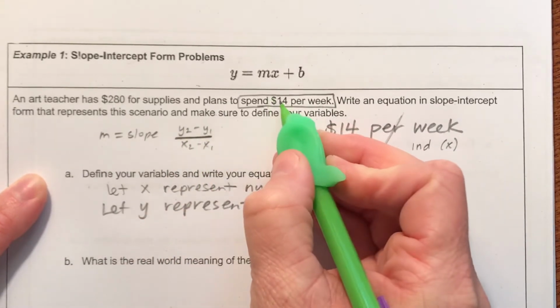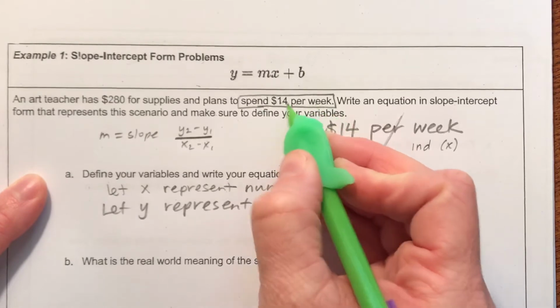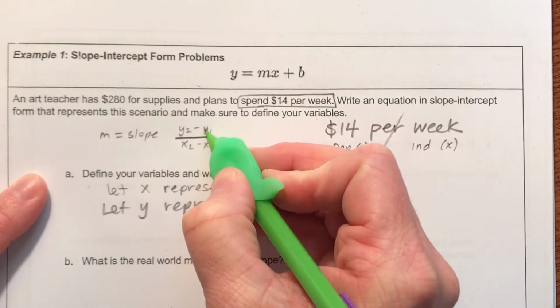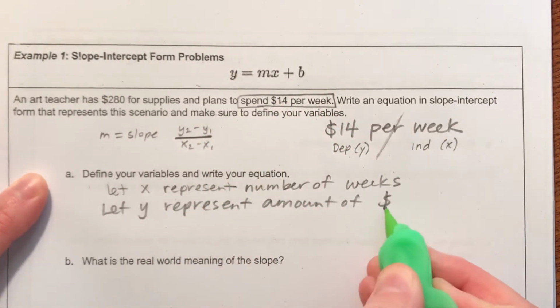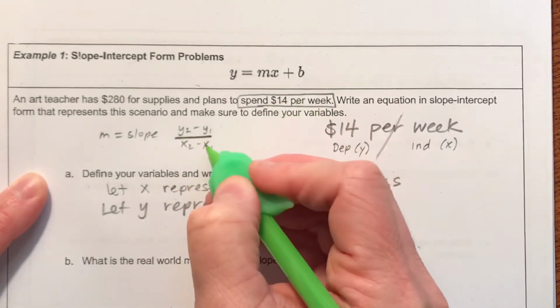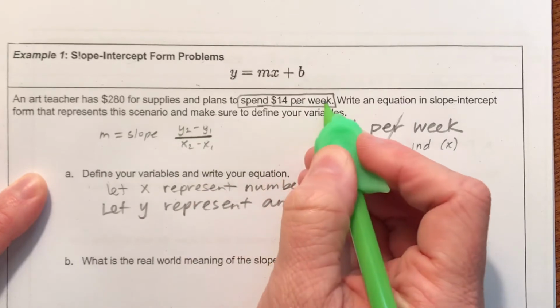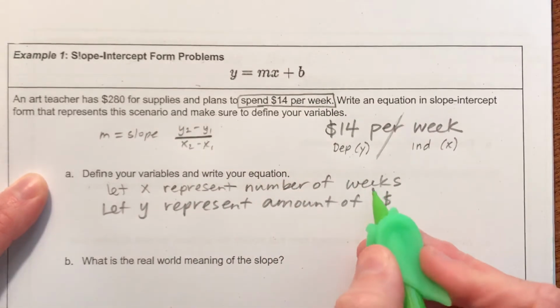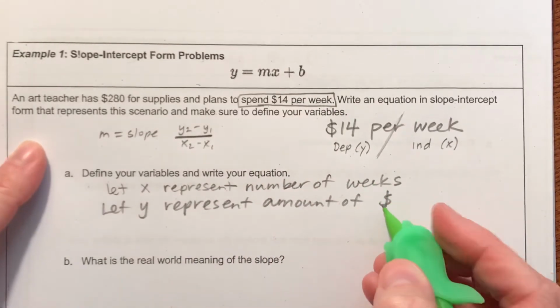And if it says $14 per week, the 14 that comes first is my y variable. So y was the money symbol that they said. And per means divide, so my fraction. And then the x variable comes next, which is week. So that's why I had x representing weeks and y representing money.